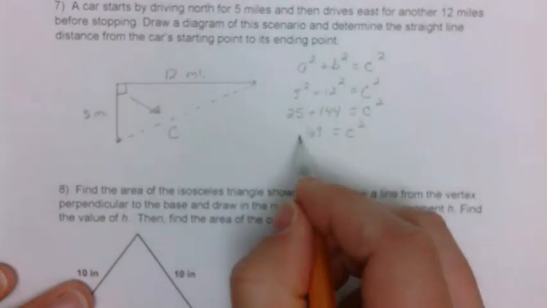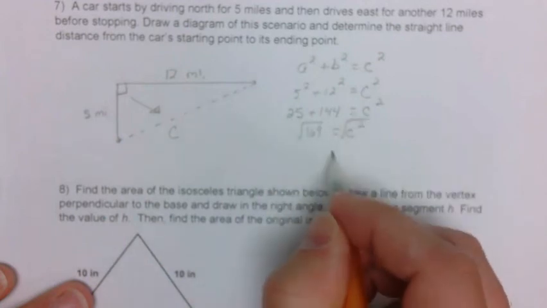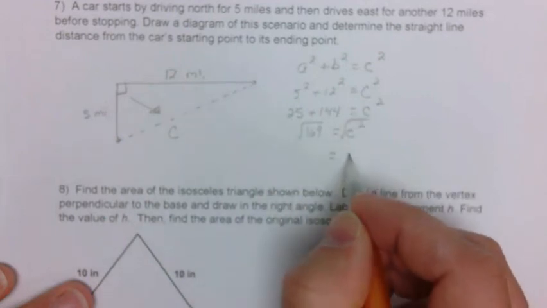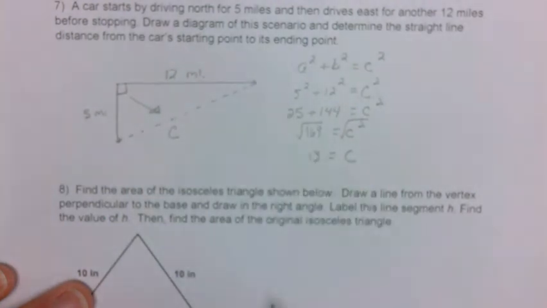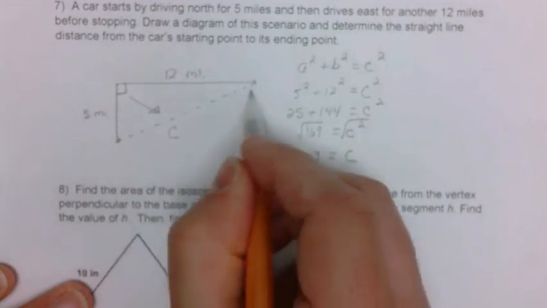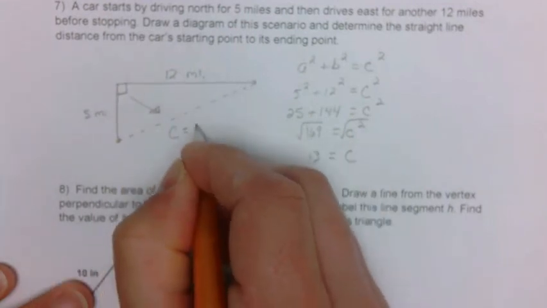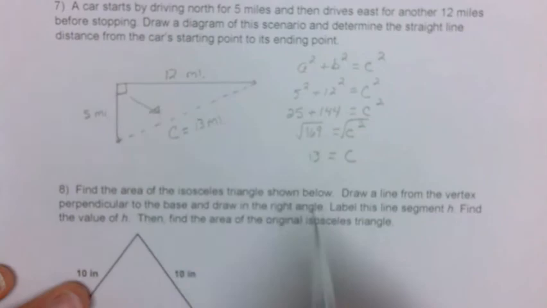And now to figure out the value of C, let's do the square root of each side. The square root of C squared is C. The square root of 169 is 13. So that means that this straight line distance, this hypotenuse here, is 13 miles.